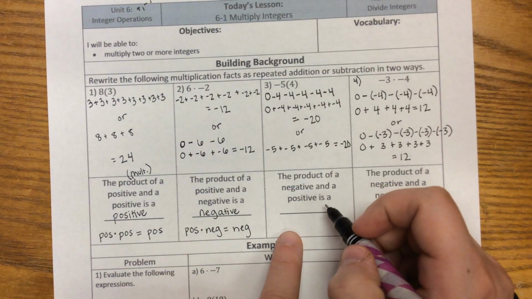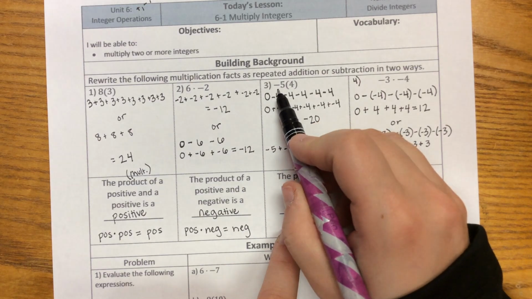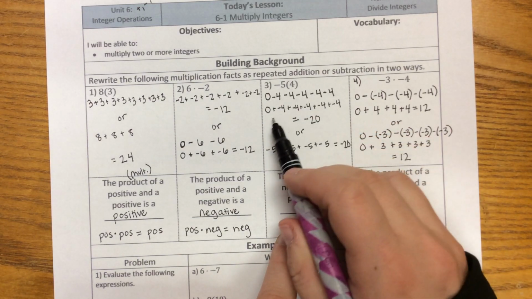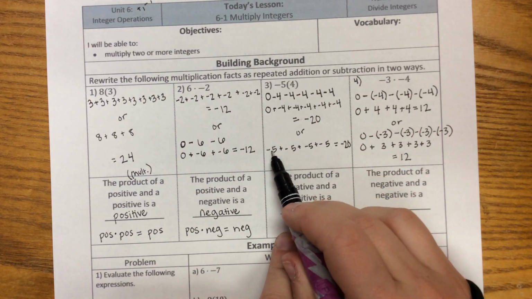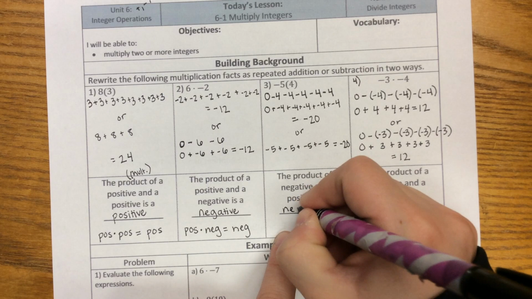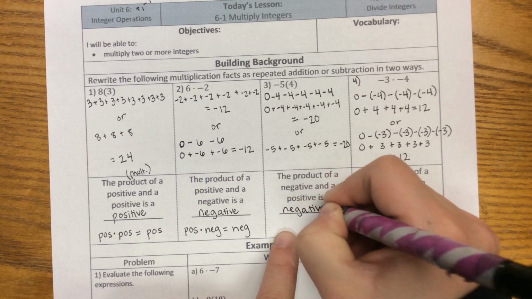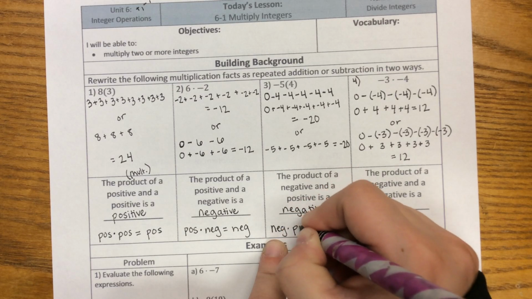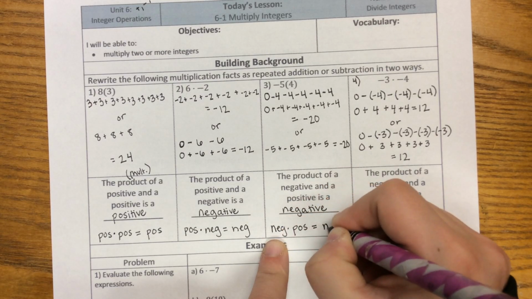Okay, the product of a negative and a positive. So here I had a negative and a positive, and either that meant I was subtracting a bunch, which was adding negatives, or I was adding negatives, so I get a negative number. So I have a negative times a positive equals a negative.